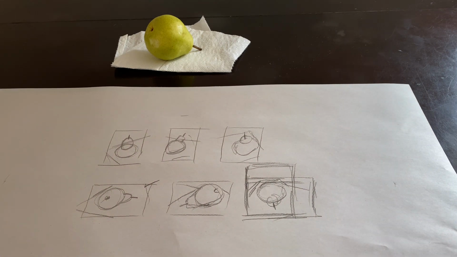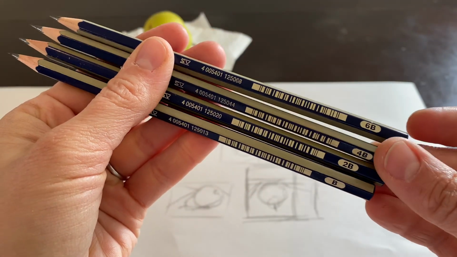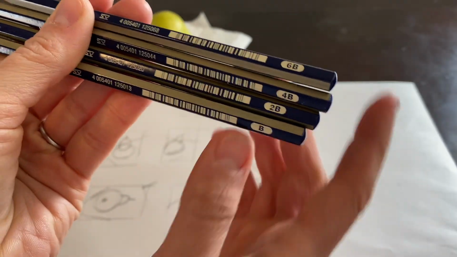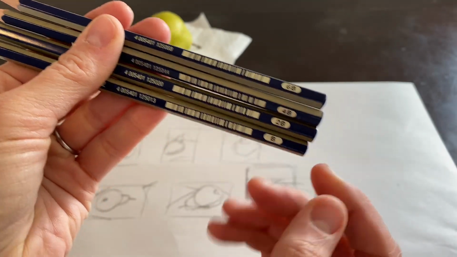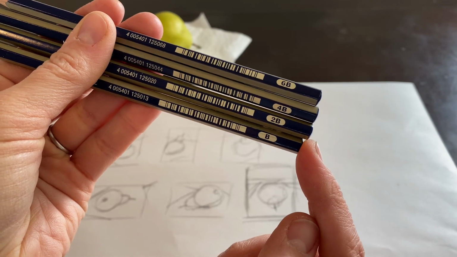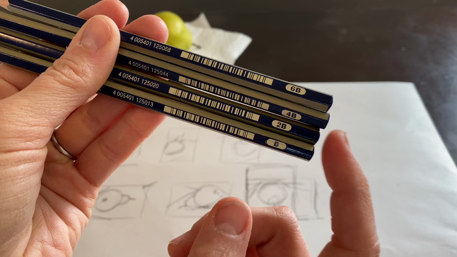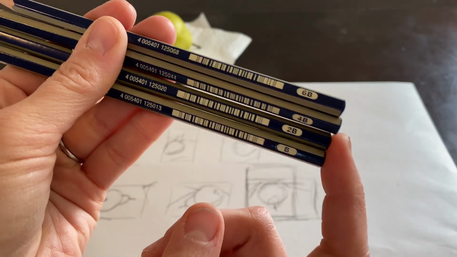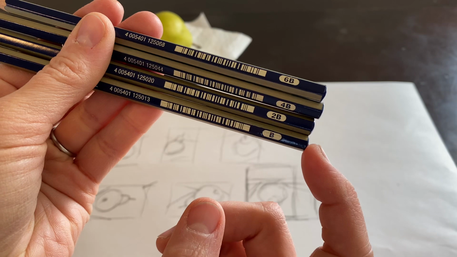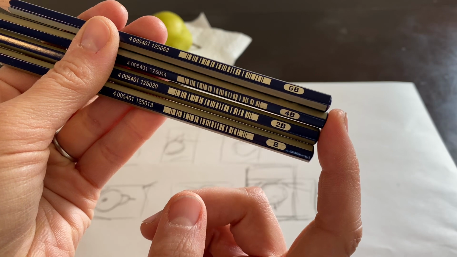I have a piece of newsprint here with my thumbnails that I'll talk about in a second. And we're going to be using graphite pencils today: B, 2B, 4B, and 6B pencils. Now your pencils go up in softness. So your B pencil is a pretty soft pencil, but that one is less soft than the 2B. The 2B is softer, and because that lead is softer, it's going to be darker. So 2B is darker than B, 4B is darker than 2B, 6B is darker than 4B.